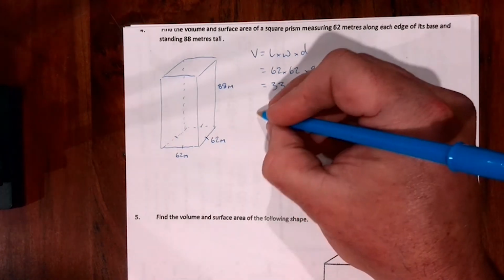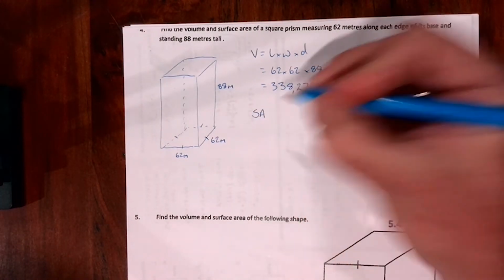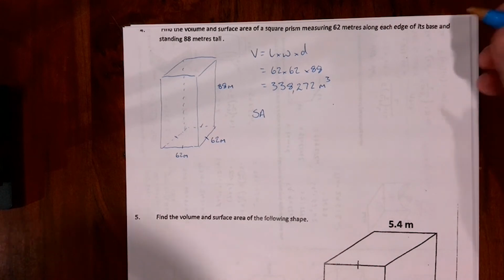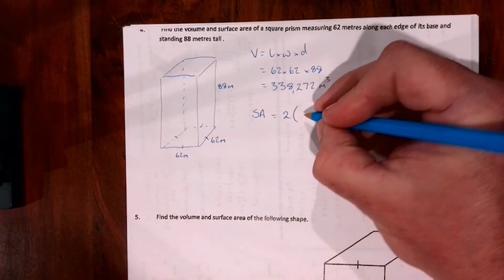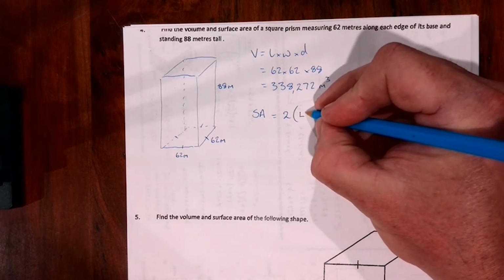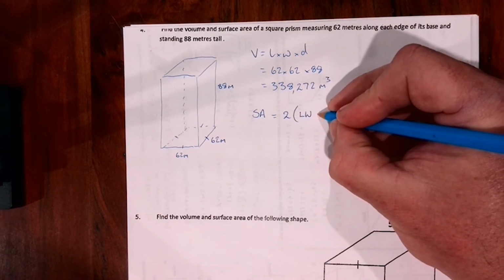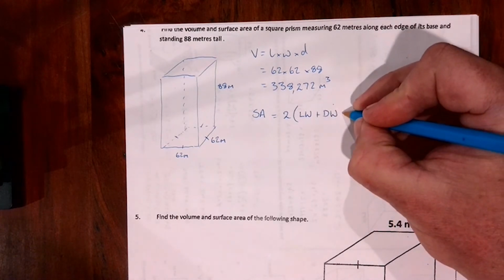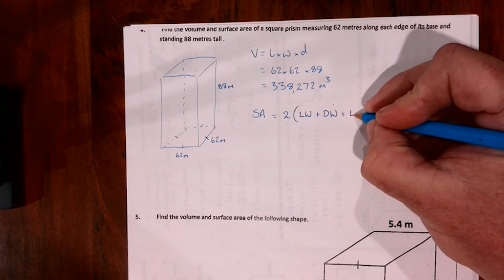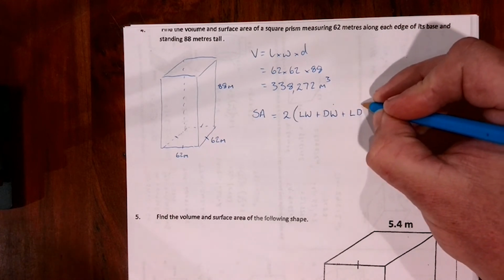Surface area. The surface area of a rectangular or square prism is, by formula, and then we'll break it down, 2 lots of the length times the width, and then you've got 2 lots of the depth times the width, and then you've got 2 lots of the length times the depth.